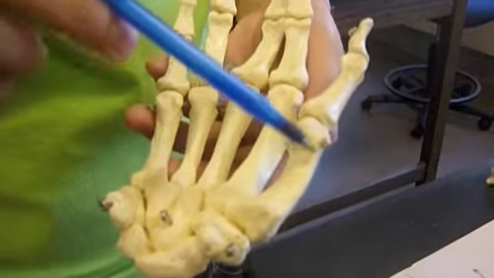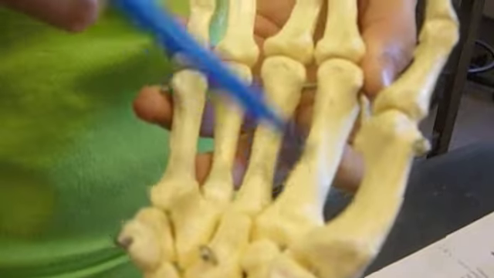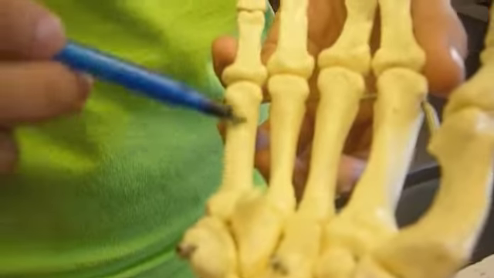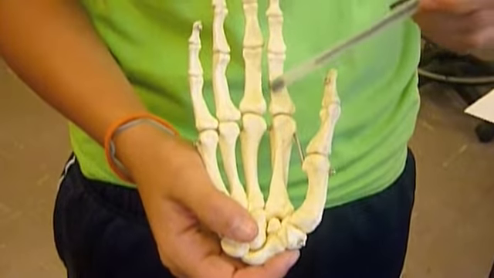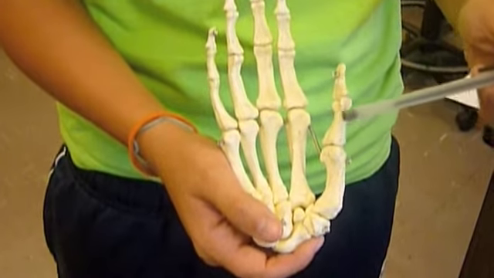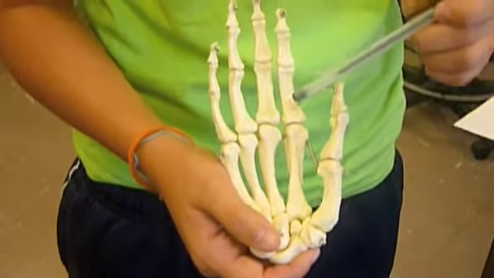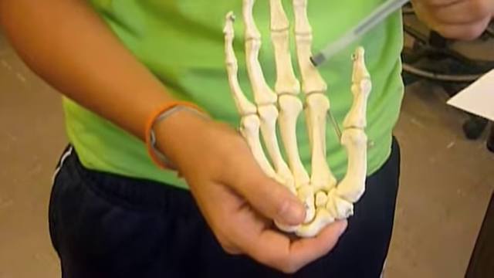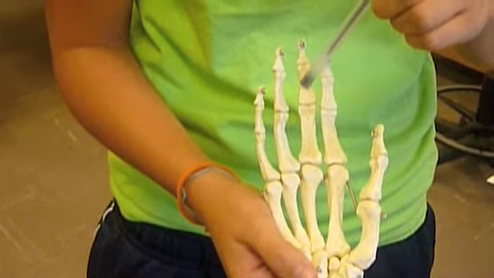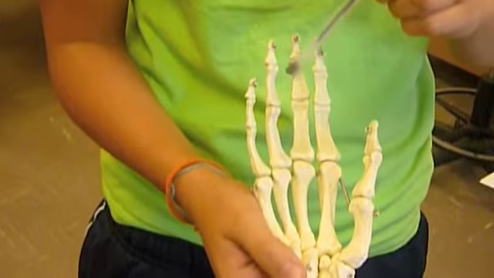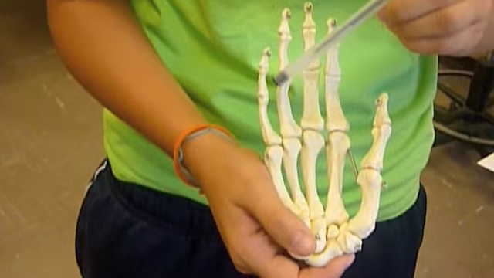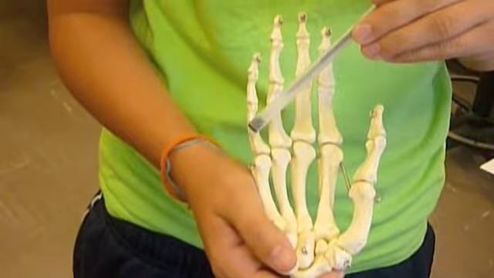This is metacarpal number 1, metacarpal number 2, metacarpal number 3, metacarpal number 4, and metacarpal number 5. This is phalanx number 1, phalanx number 2, phalanx number 3, phalanx number 4, and phalanx number 5. This is the proximal and distal of phalanx number 1, proximal, middle, distal, phalanx number 2, proximal, middle, distal, phalanx of number 3, proximal, middle, distal, phalanx of number 4, proximal, middle, distal, phalanx, and number 5.